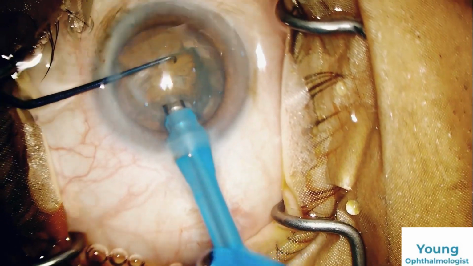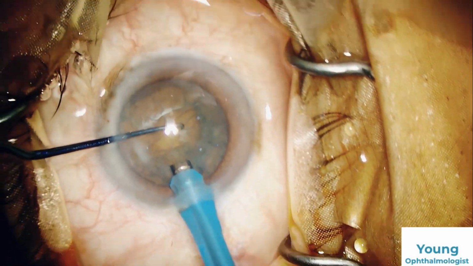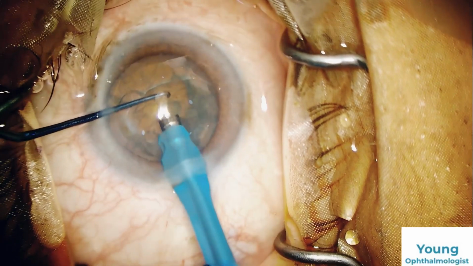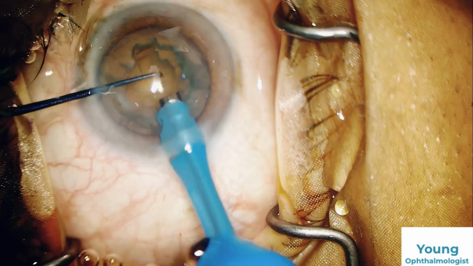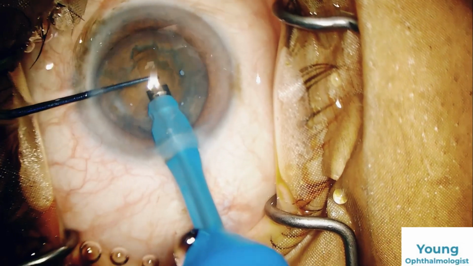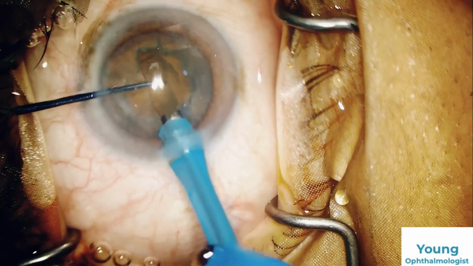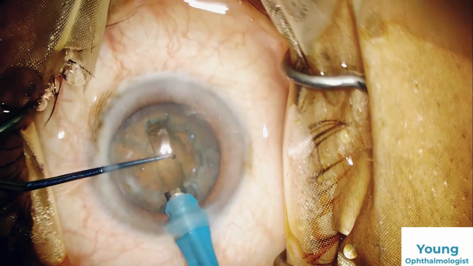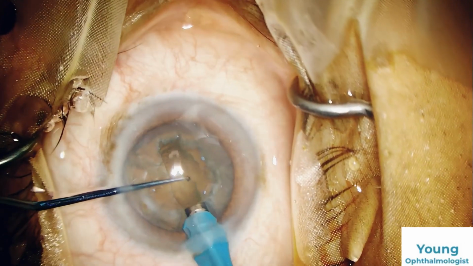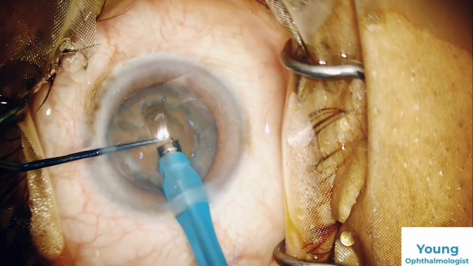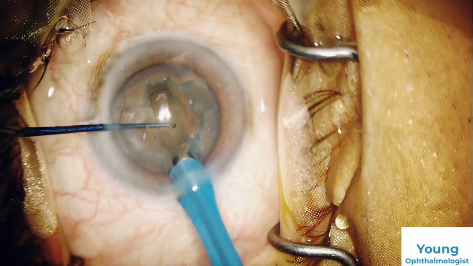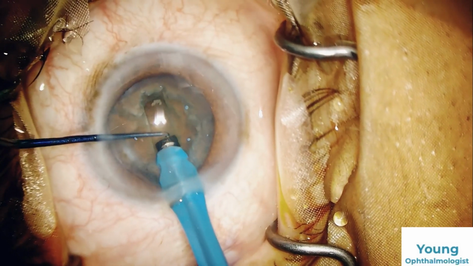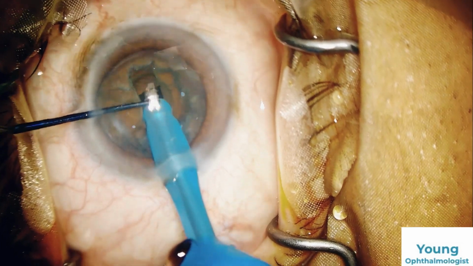Removing some epinucleus. Now making a trench, 1.5 width of the phaco tip and trying to go at least 80 to 90% of the depth of the nucleus. Here, while applying the phaco power, you should take care that it should be sufficient and there should be no pushing mechanism while making the trench.